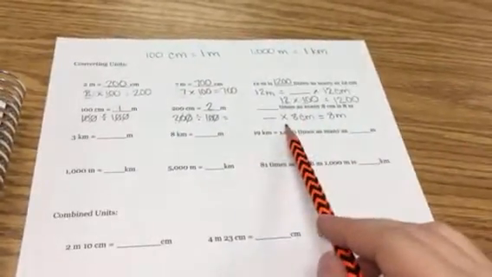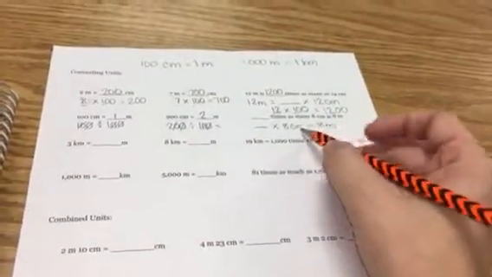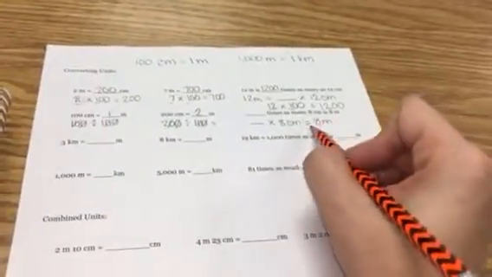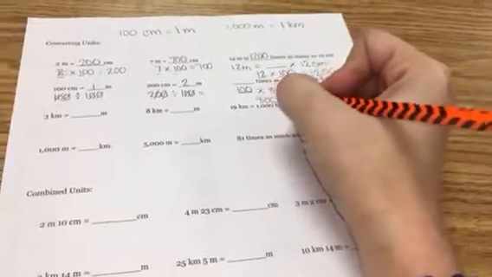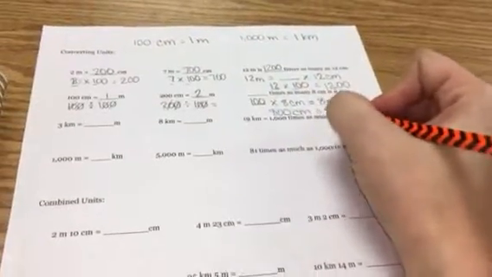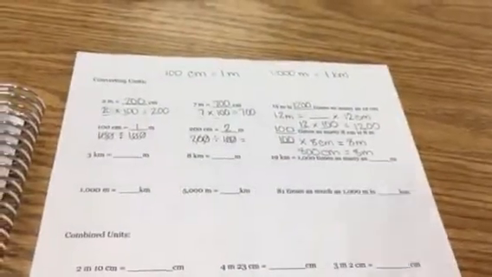Well, we would have to multiply 100 times 8, which would give us 800. So if we multiply 100 times 8, that's 800 centimeters, which would be equal to 8 meters. So this would be 100.